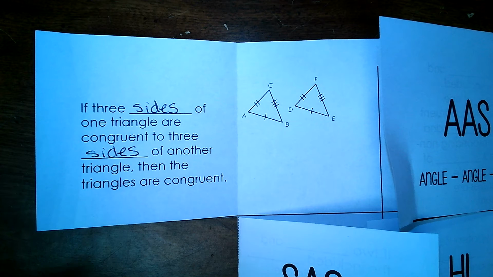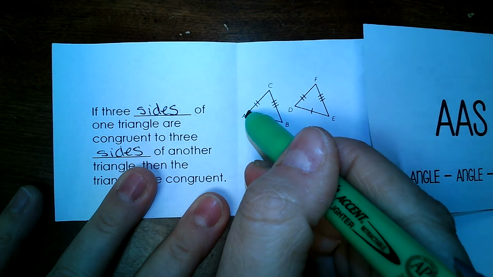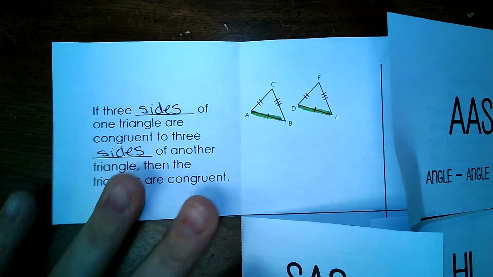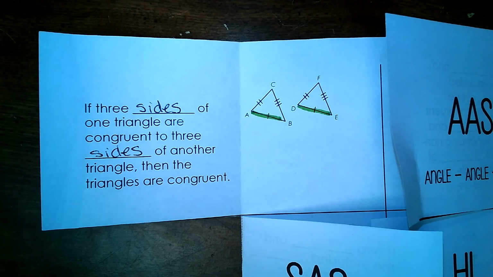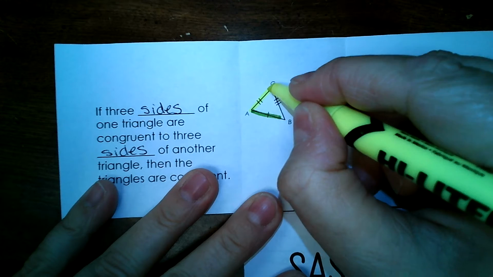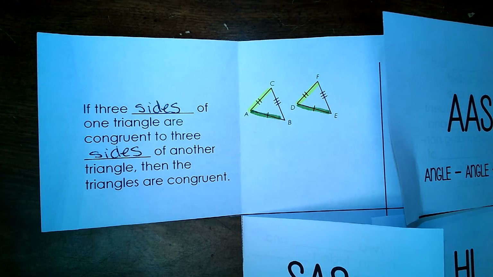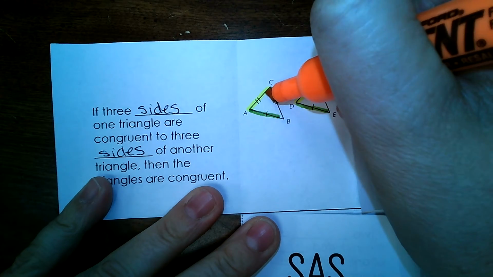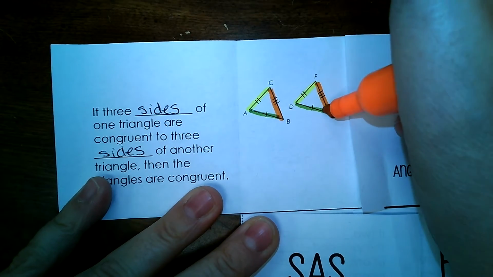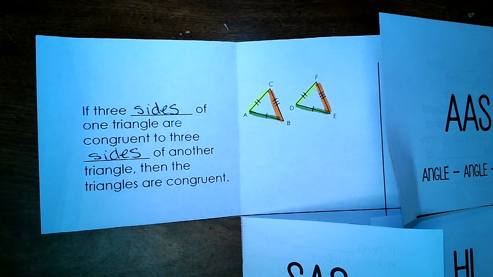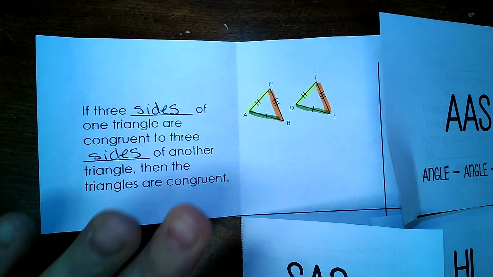So here in this picture, I've got it marked very nicely with the tick marks, but if you want to color code it, it might go like this. Side AB is a corresponding congruent match to DE. Those are one set of sides that are congruent. Then we've got side AC as a match to DF. That's a second set of sides that are congruent. And then finally, we've got CB as a match to FE. Now notice we haven't said anything about the angles, and we don't need to. If we know that 3 sides are equal to 3 sides, that's enough to know the triangles are congruent.